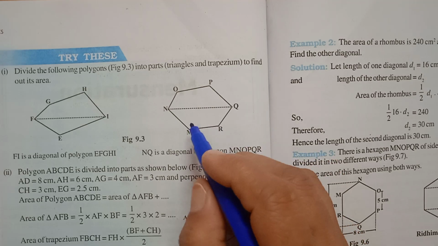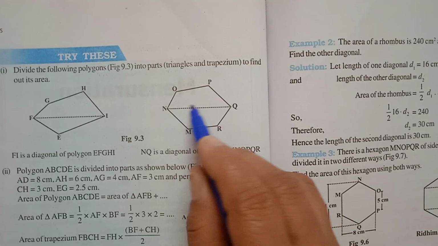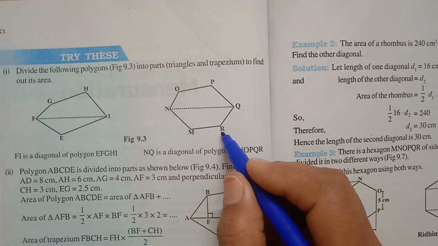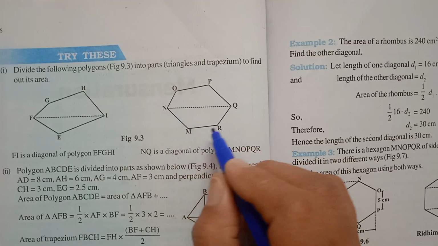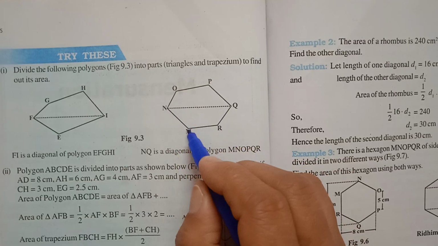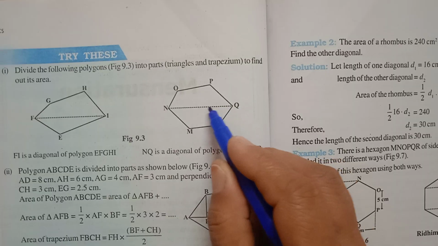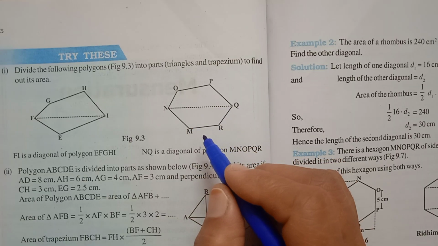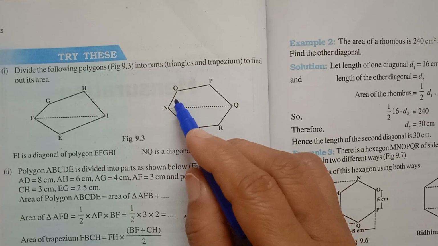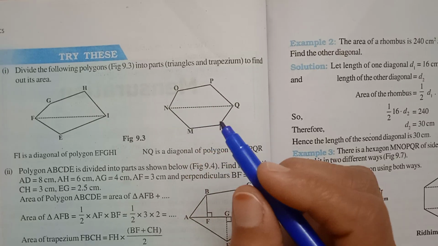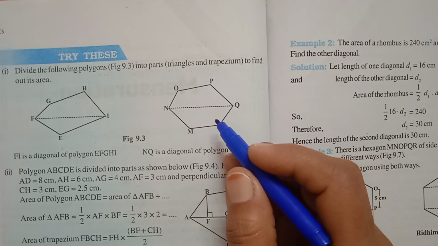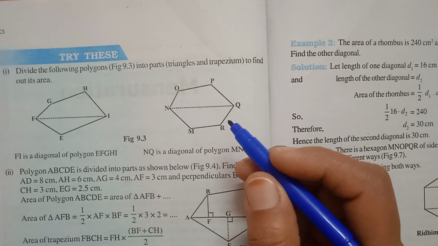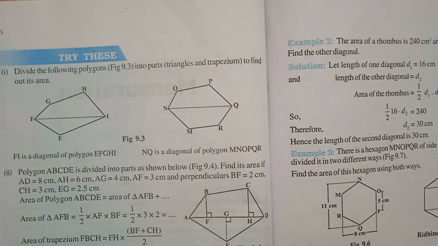In the same way here also, from M to NQ draw a perpendicular, and from R to NQ again draw a perpendicular. This portion also gets divided into one more triangle here, one more triangle here, and the remaining center part will form a trapezium. So you will have 1, 2, 3, 4, 5, 6 areas. I will explain to you by drawing the picture in detail, and how to draw the perpendiculars and all.